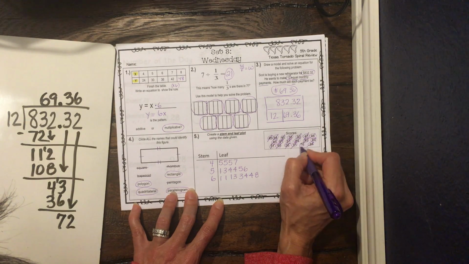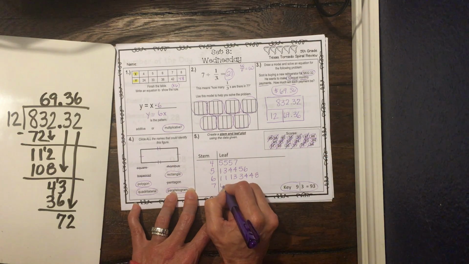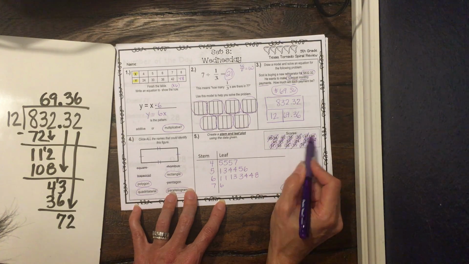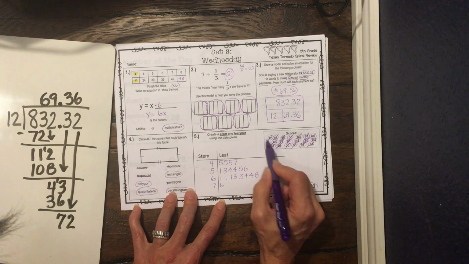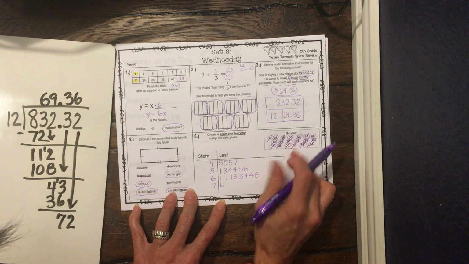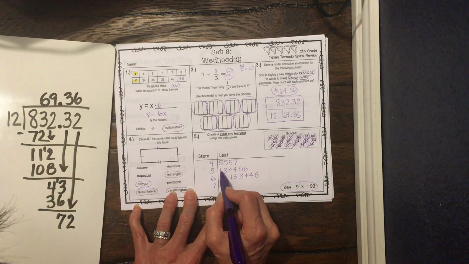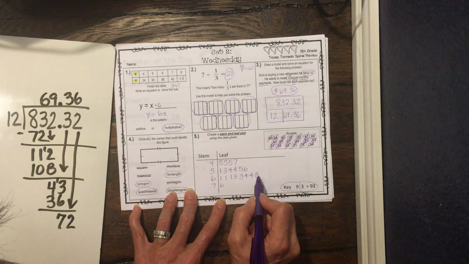And then I've only got 1 76, so I'm going to put my 7 stem. I'm going to put my 6 leaf. And then I'm going to count my data. 1, 2, 3, 4, 5, 6, 7, 8, 9, 10, 11, 12, 13, 14, 15, 16, 17, 18, 19. So if I have 19 numbers, I should have 19 leaves. So let's count them. 1, 2, 3, 4, 5, 6, 7, 8, 9, 10, 11, 12, 13, 14, 15, 16, 17, 18, 19.